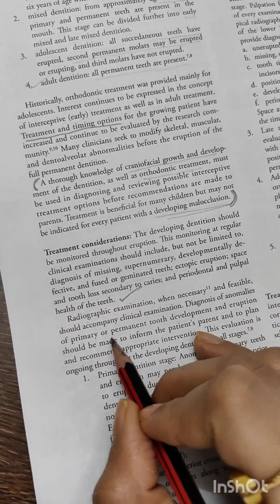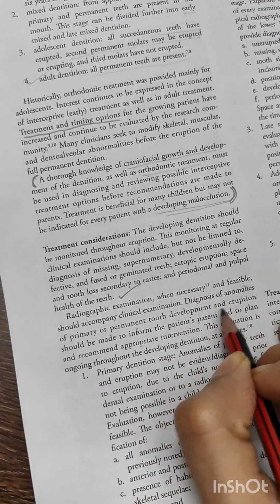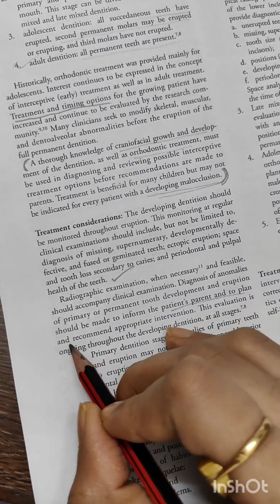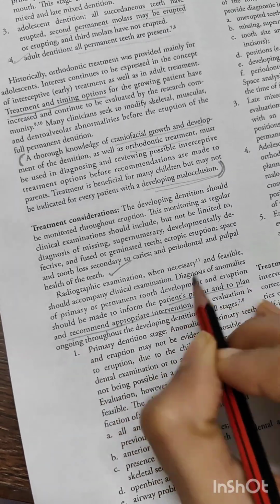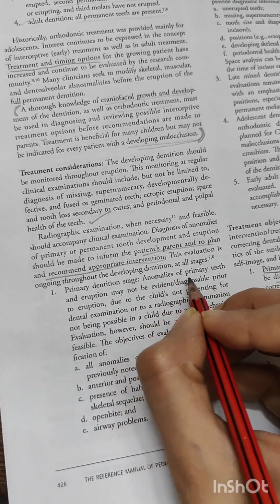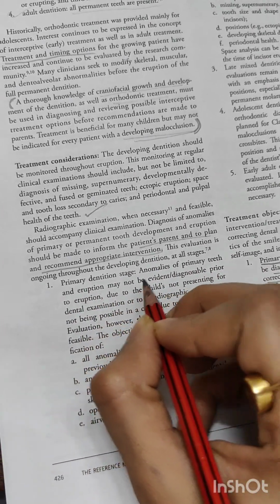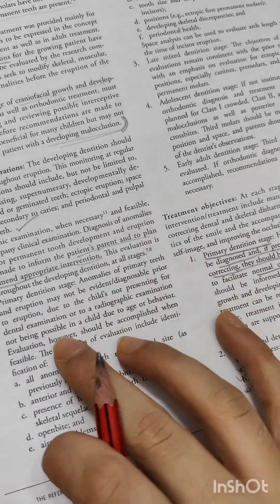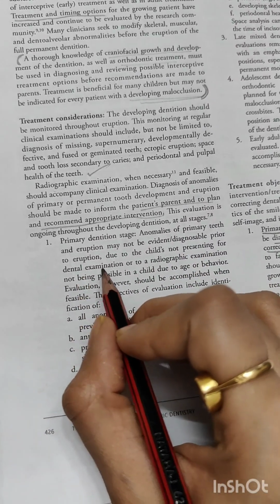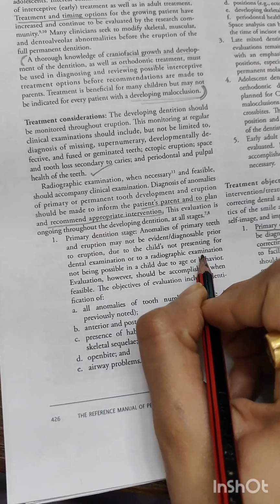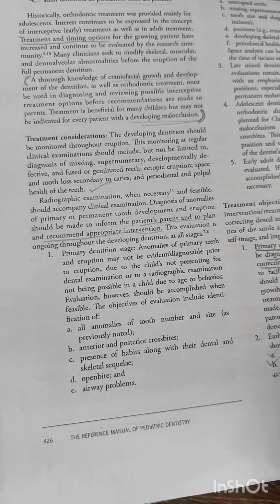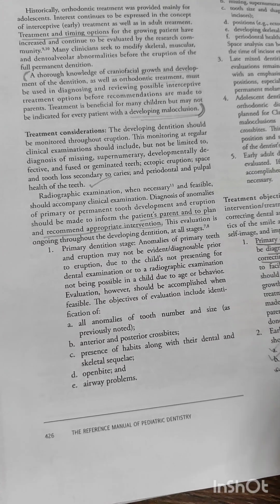Diagnosis of anomalies of primary and permanent tooth development and eruption should be made to inform the patient's parent and to plan and recommend appropriate intervention. Okay. So, in primary dentition, anomalies of primary teeth and eruption may not be evident or diagnosable prior to the eruption, due to the child not presenting for dental examination or radiographic examination, or it not being possible in a child due to age or behavior evaluation.